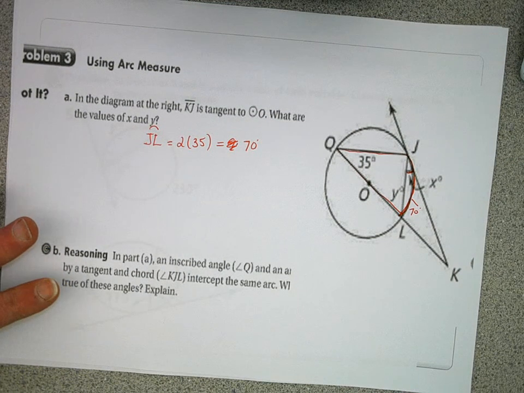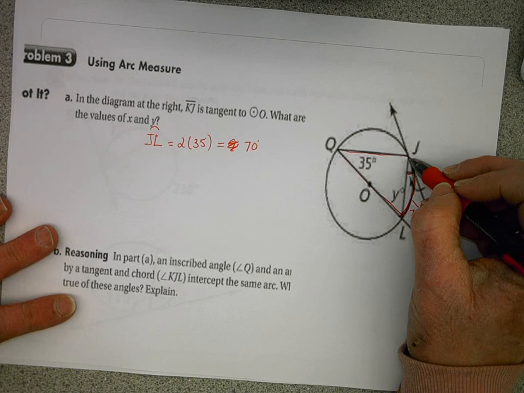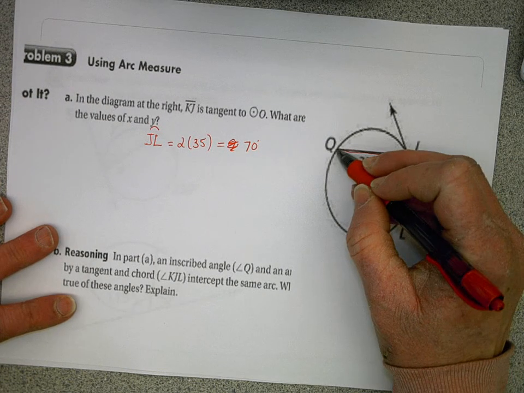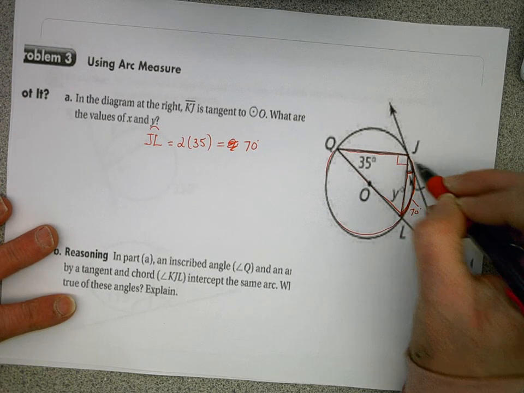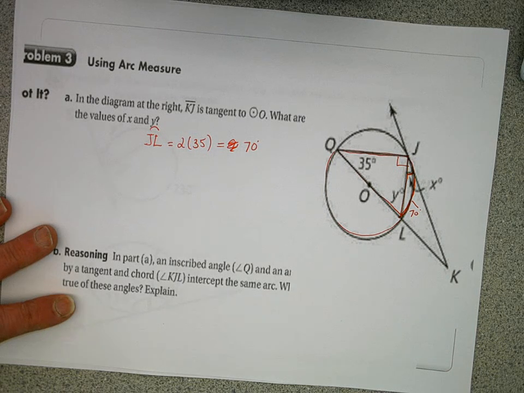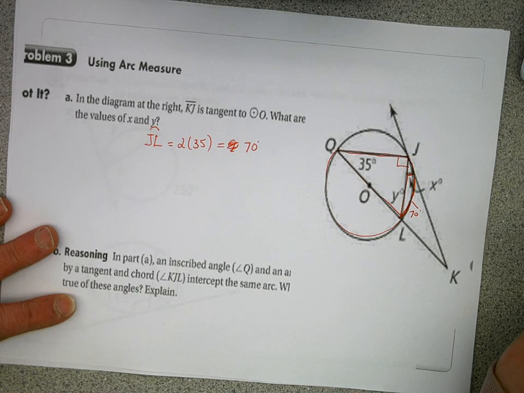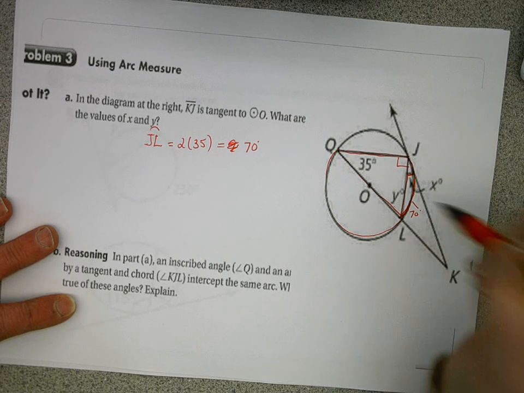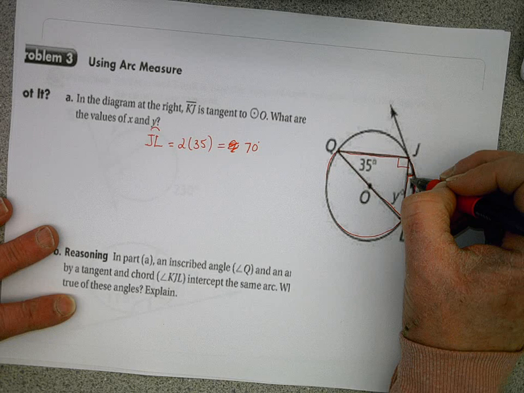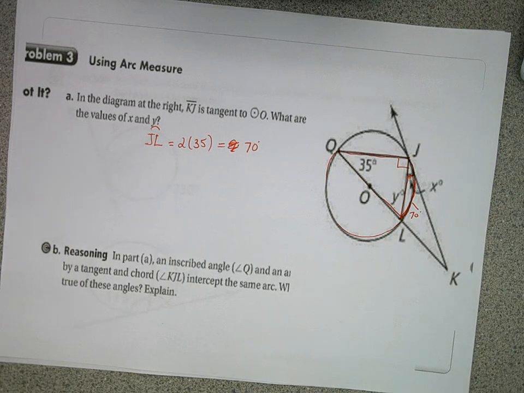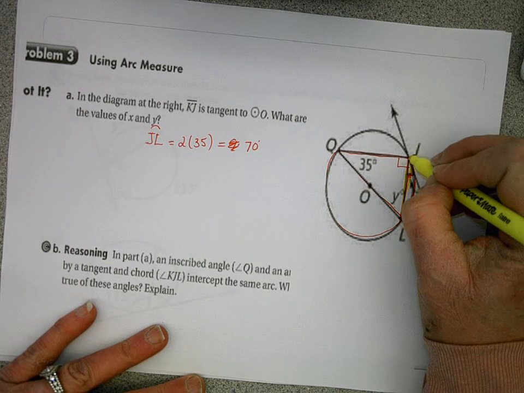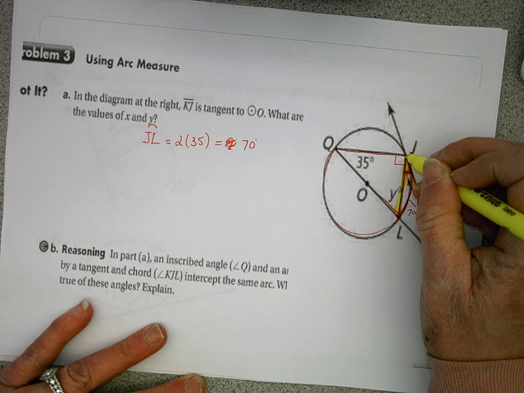Okay? I should also know that angle J is 90 degrees. Okay? Because there's your diameter, so it's half of 180, which is 90. Now, X and Y is what we need to solve. Let's first start with X. So the X is the one that people get. So the X intercepts this arc. Okay? So there's the angle for angle X.